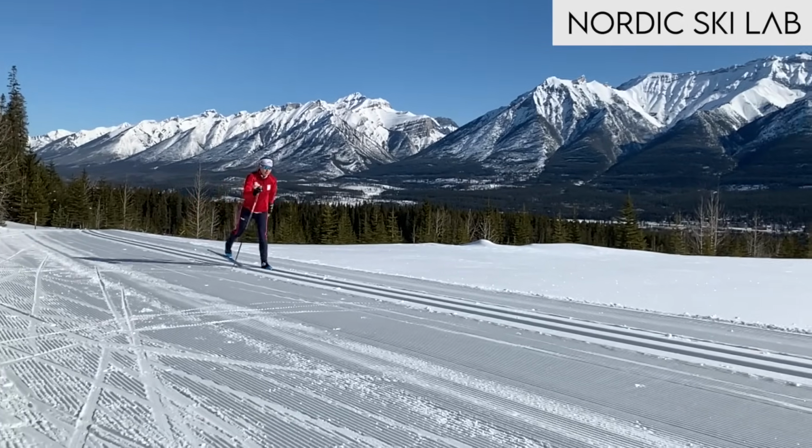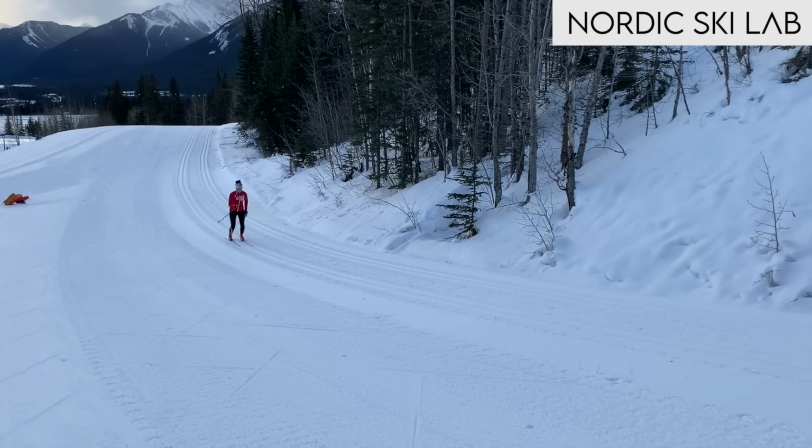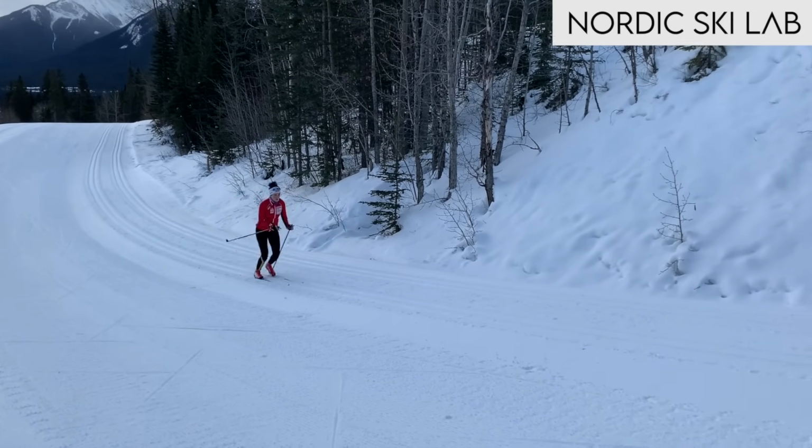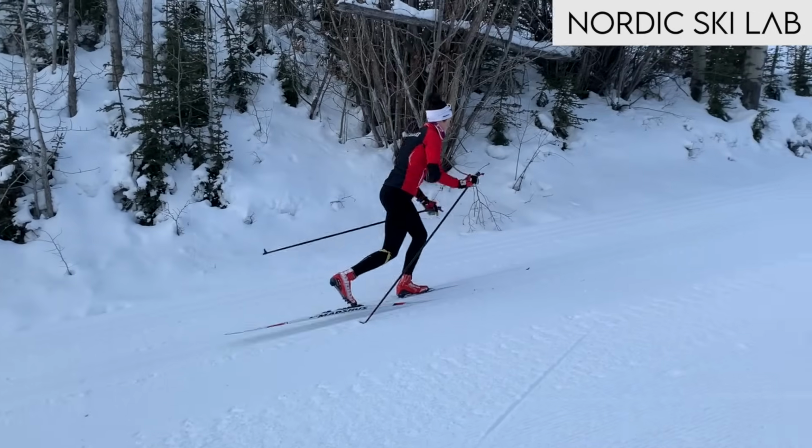This is an example of classic skiing. Classic skiing is done in the tracks with the skis running parallel to each other. This technique is called diagonal stride, and it's one of the 3 or so major classic techniques.